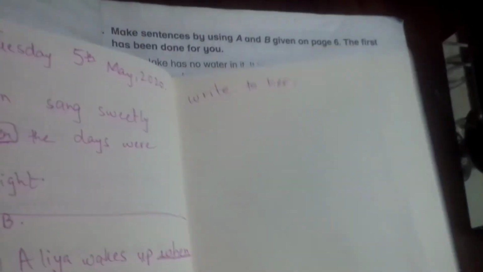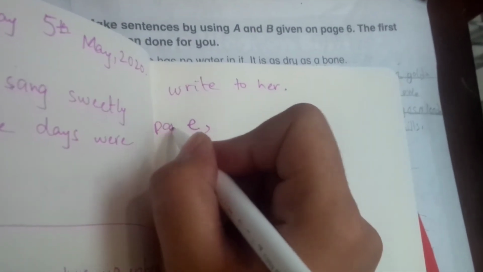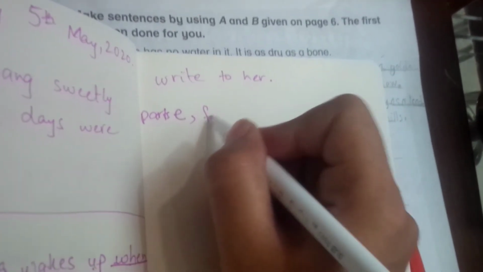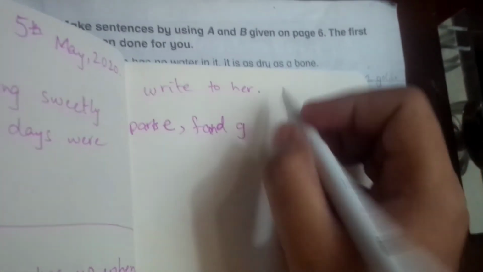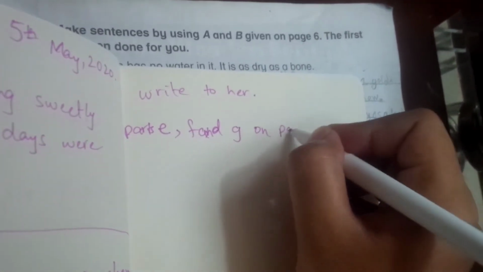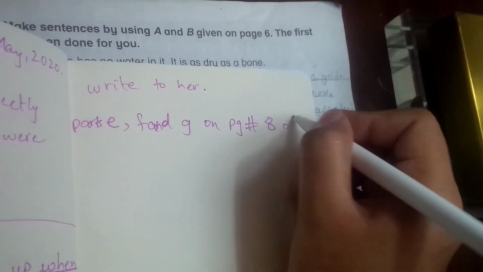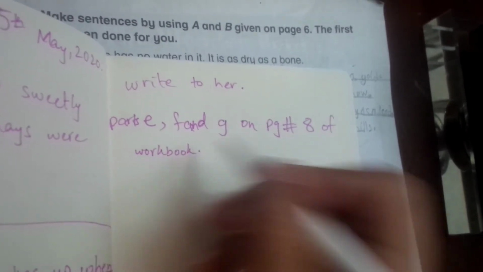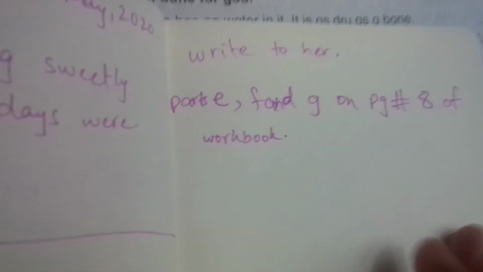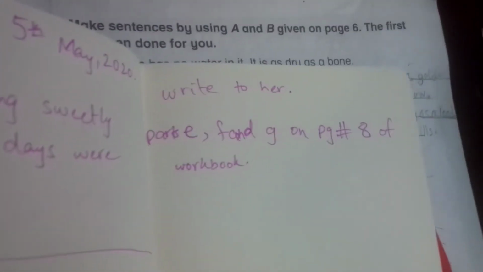Now you will do parts E, F and G on page number 8 of the workbook by yourself. This is your homework for today's lecture, and I hope you understood how to join these sentences and how to use "when" when joining two sentences.